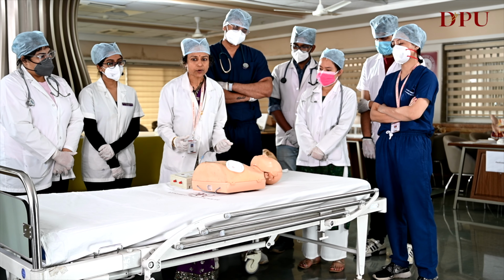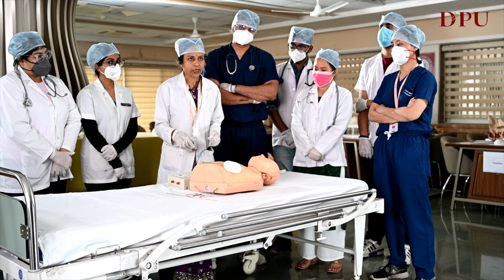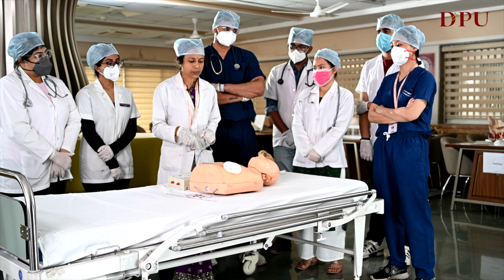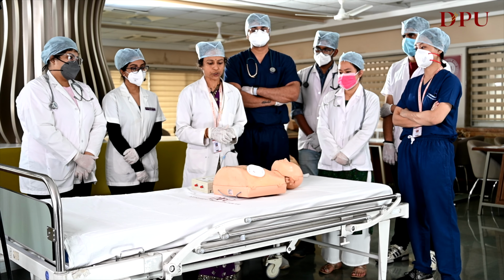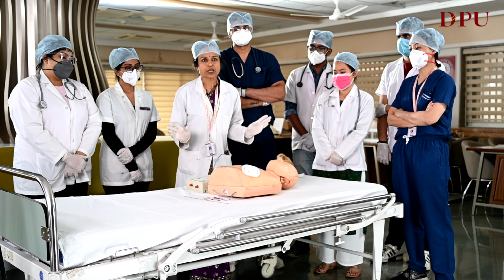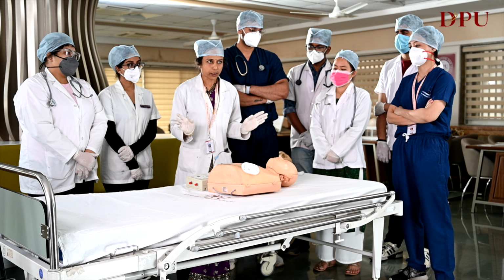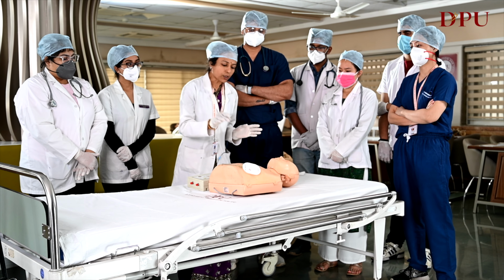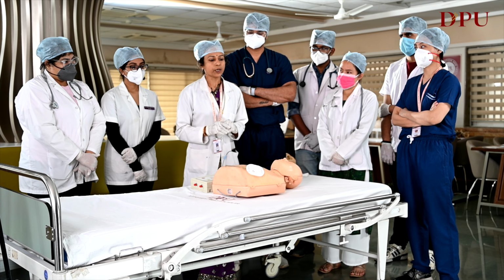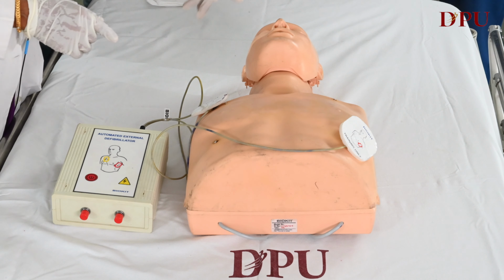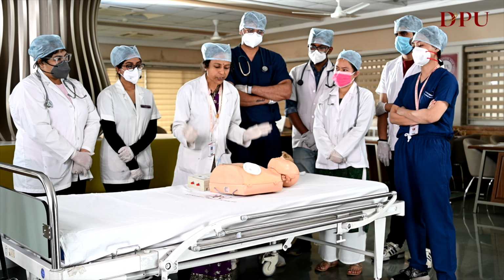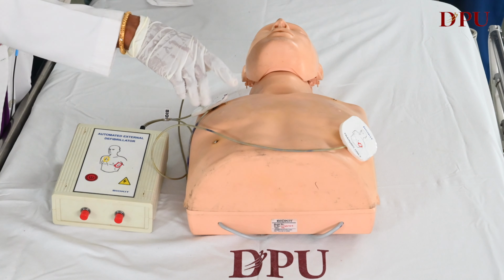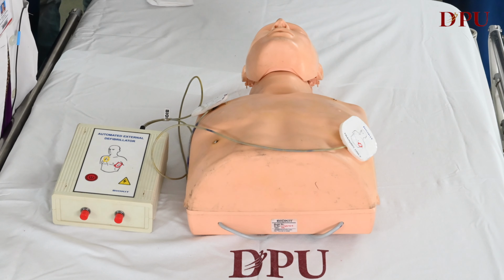Once the shock is delivered, there will be a tetanic contraction or contractile movement of the victim's body, and then you have to immediately resume chest compressions. So these are the steps of the automated external defibrillator. After that, chest compressions continue, 30 compressions, 2 breaths, and every 2 minutes you have to check with the AED whether the rhythm is shockable or not.